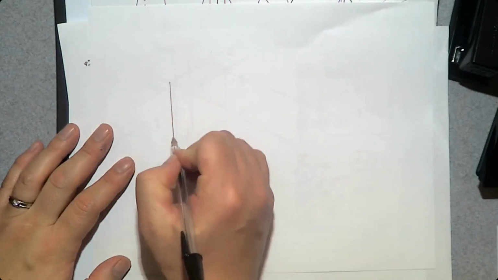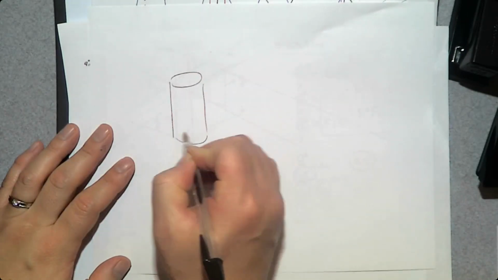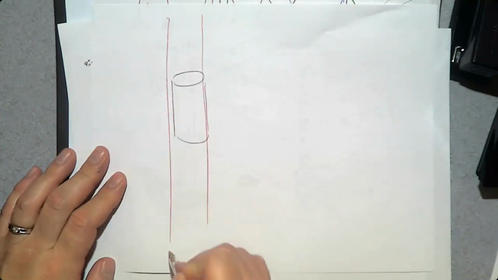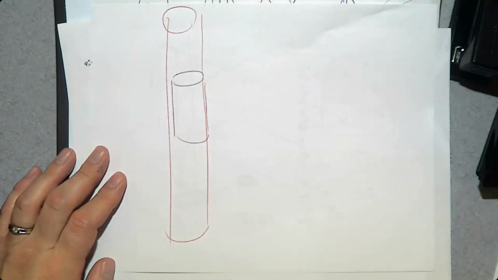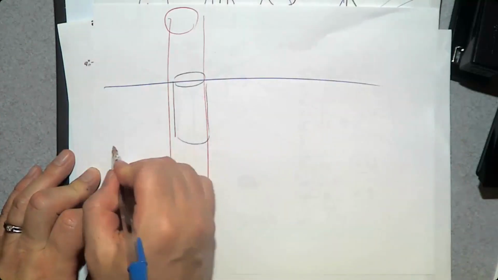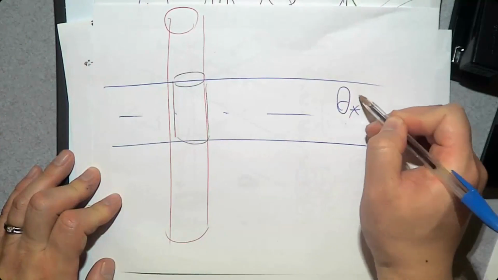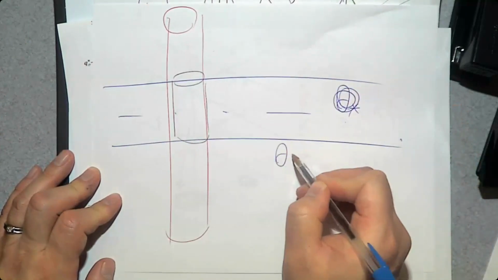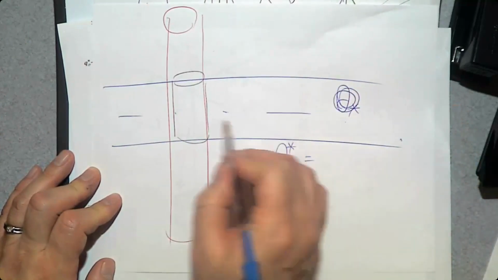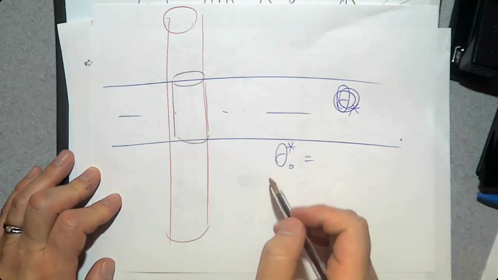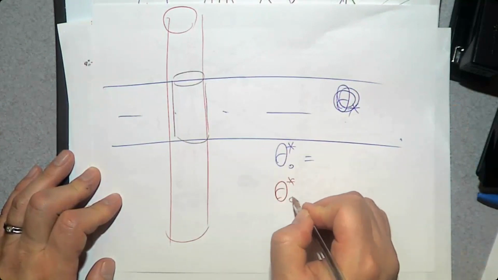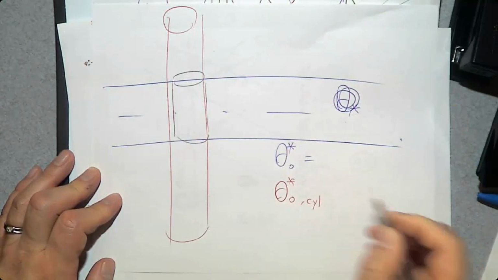So we have a short cylinder like this. Then this is going to be a combination of an infinite cylinder and a plane wall. So we can study theta star 0 for this plane wall and theta star 0 for the infinite cylinder.